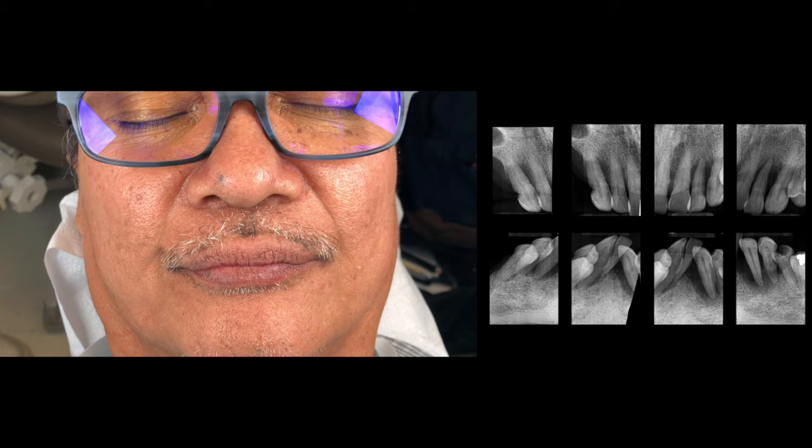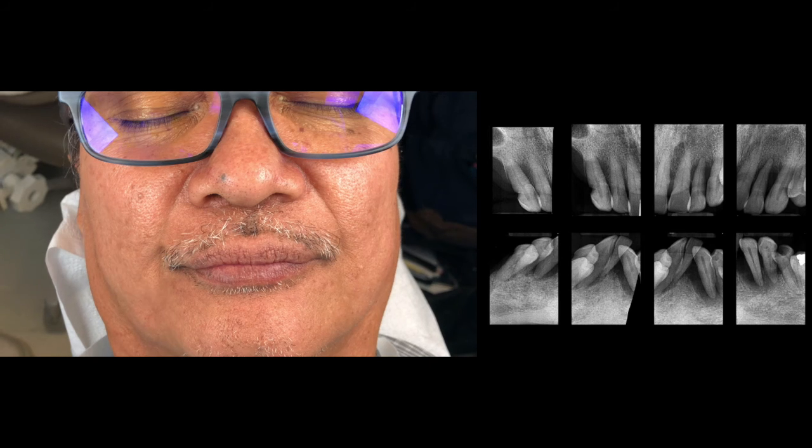This gentleman came into our student clinic, and as you can see on the right side radiograph, all the teeth are literally floating. So the teeth have mobility greater than 3. Let's take a look at the condition he has.